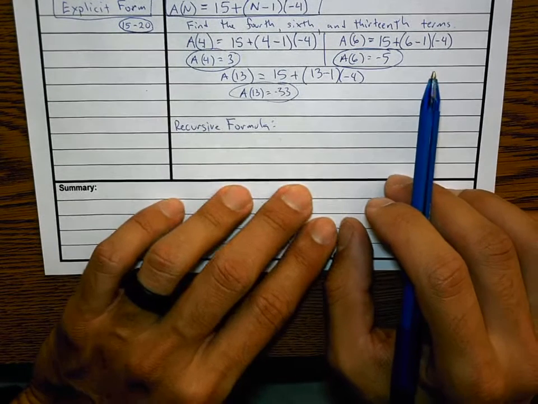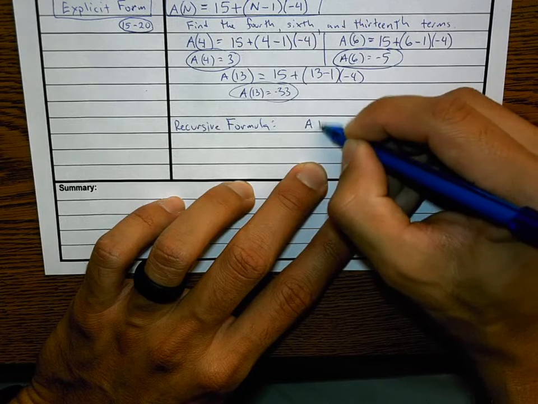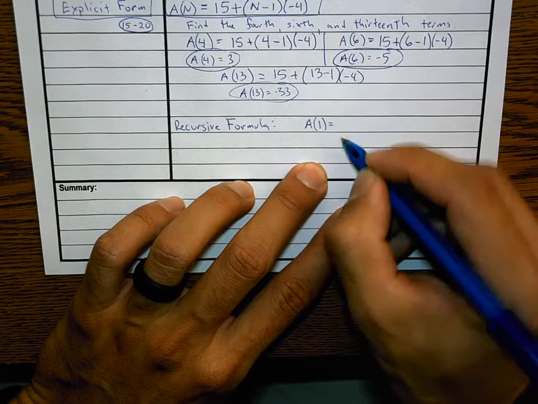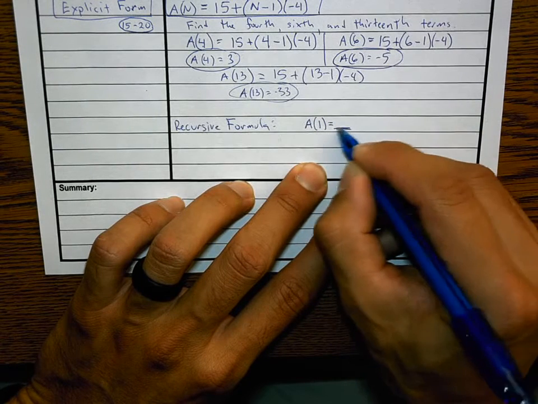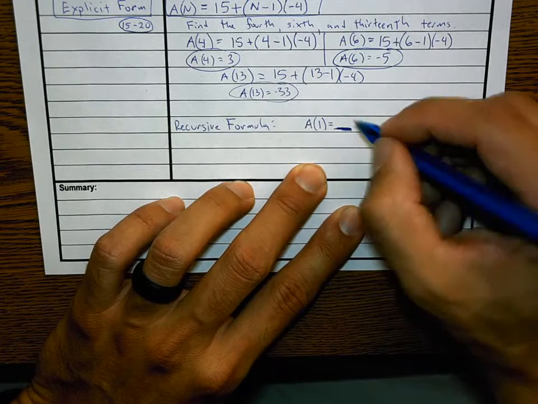Here's the recursive formula. A of 1 equals blank. And I'm going to put a little blank spot right here. Then it comes semicolon.